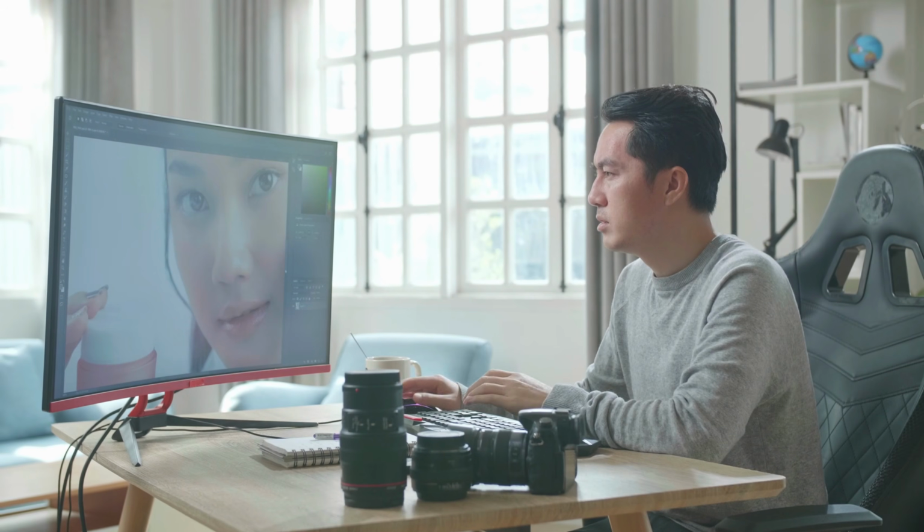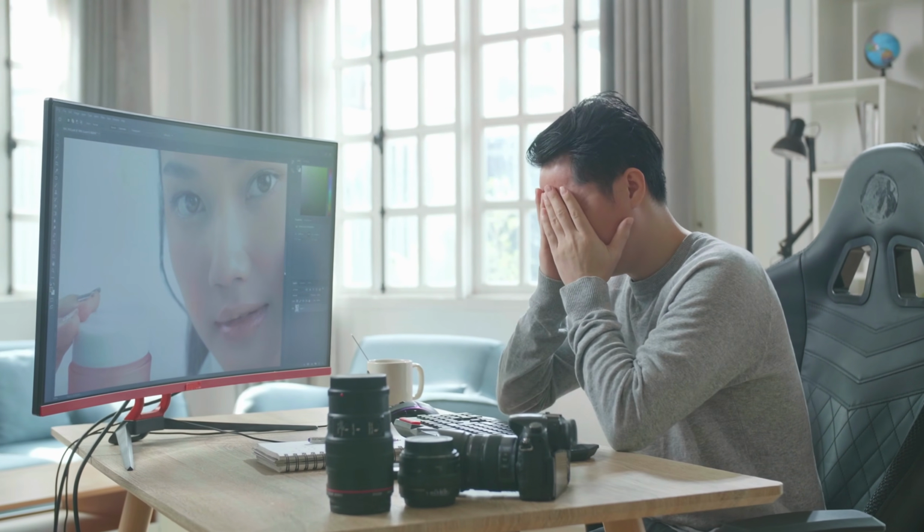You can spend hours editing your photos and still feel like something's missing. I know because I've been there many, many times. Hey, after editing thousands and thousands of photos, I have realized something. Not all tools in our editing software are created equally.